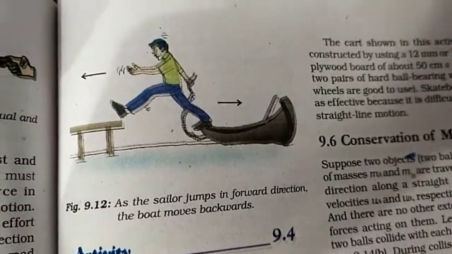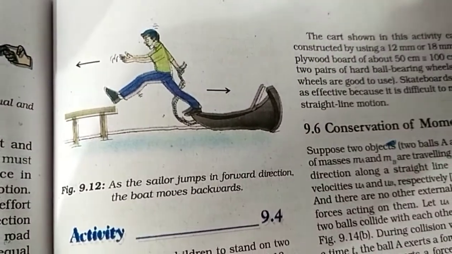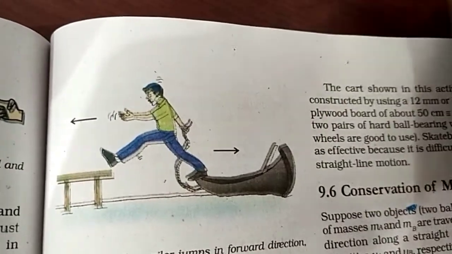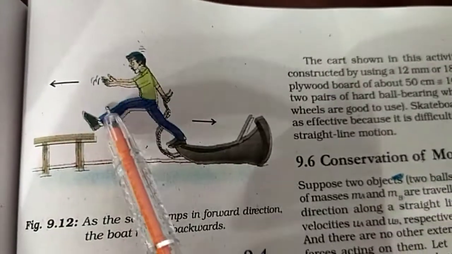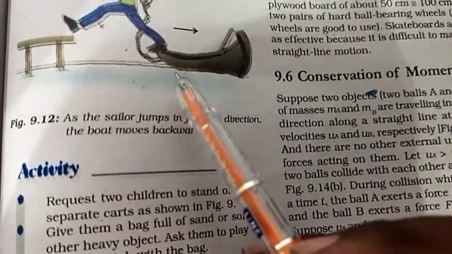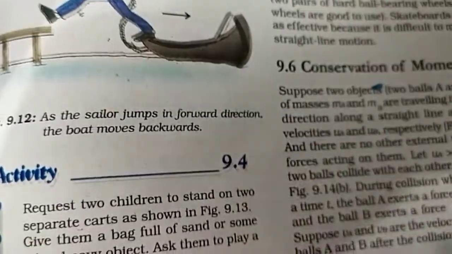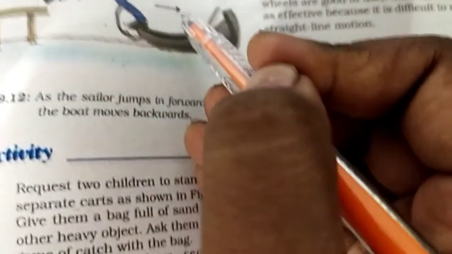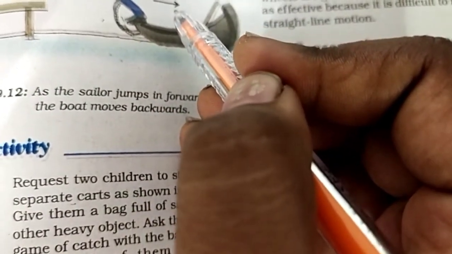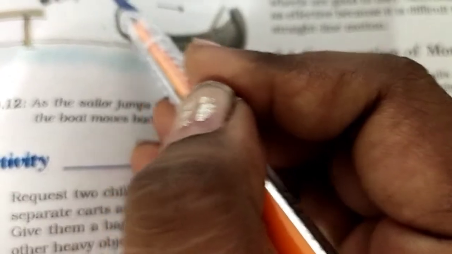Similarly, we'll take one other example like this. A man will be walking. Okay. Here, a man is walking. When he walks on the ground, our foot pushes the ground back. So this pushes the ground back, and the forward reaction is exerted.